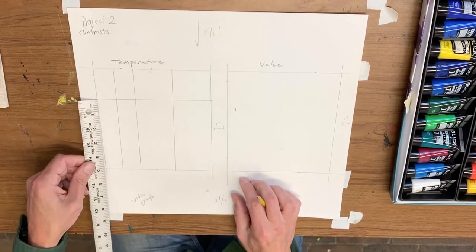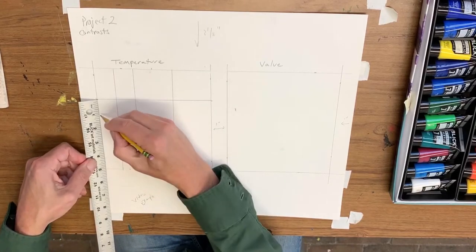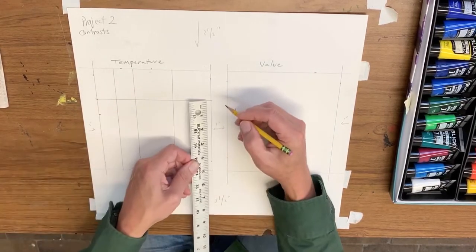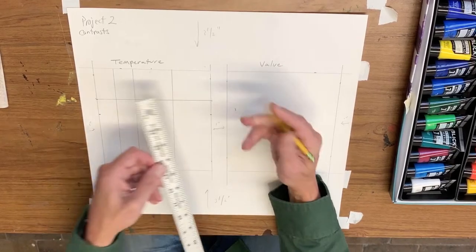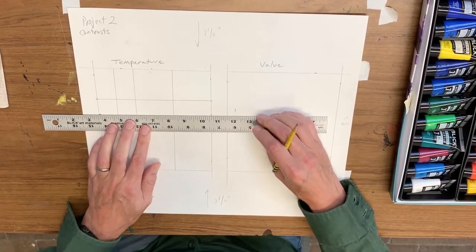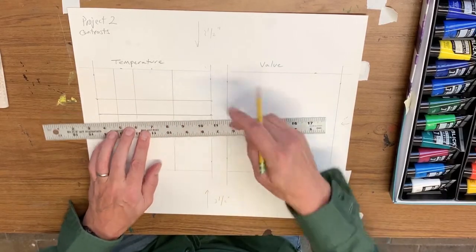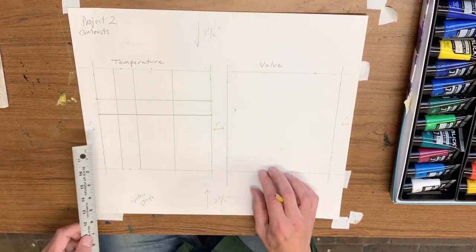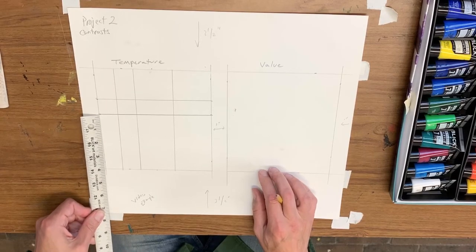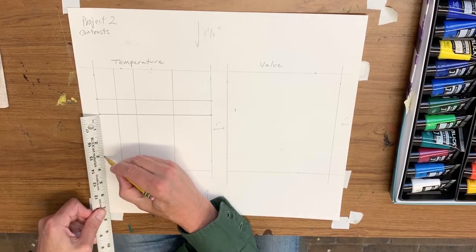All right, and maybe we'll do 1 inch from there. And then maybe we'll do something like 3 inches.